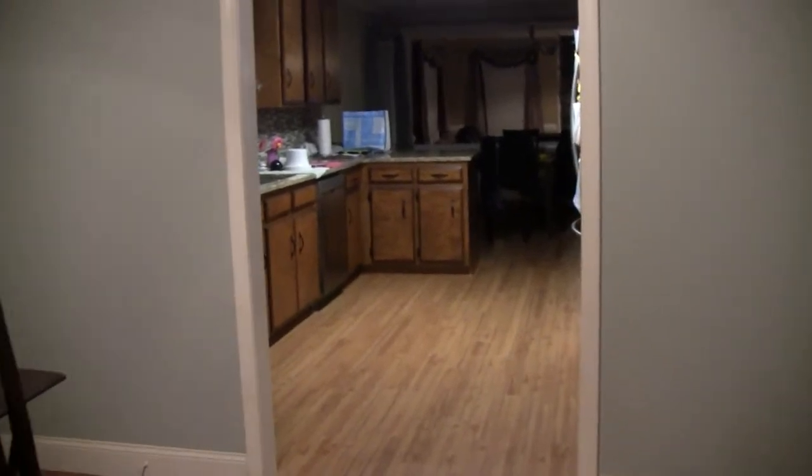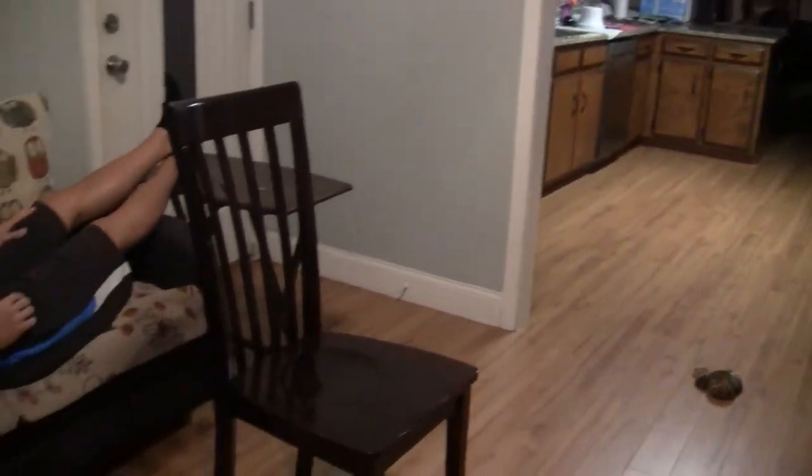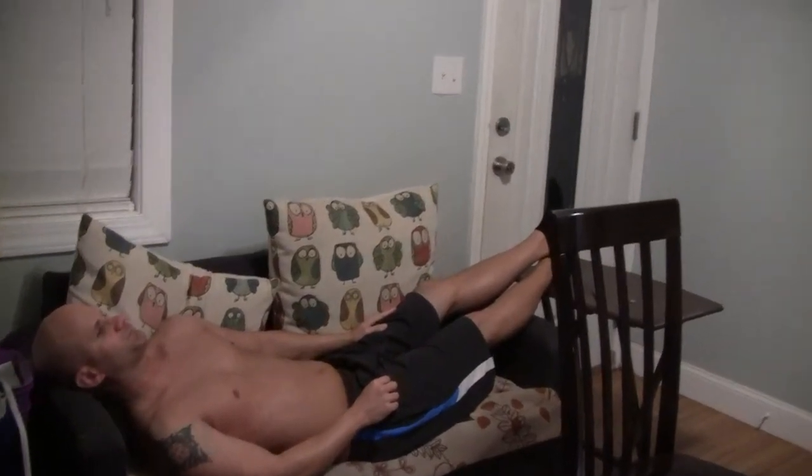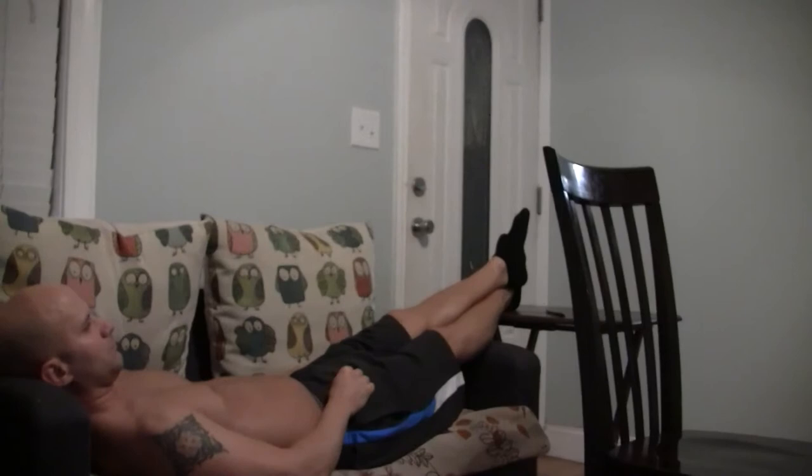Trying to get a scan of the room. Here's going to be my patient. I'm going to move these books that everything was sitting on just to make it where I can see my patient on the couch at this time.